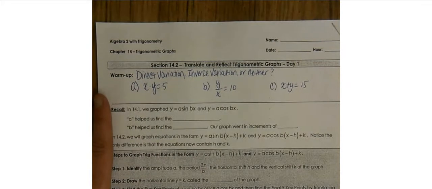So what I want you to do for each of these problems is solve for y, and based on the new equation, after you solve for y, does that equation represent a direct variation, an inverse variation, or neither? So go ahead and pause the video and solve for y for each of these and come up with an answer. And when you have figured it out, go ahead and return.